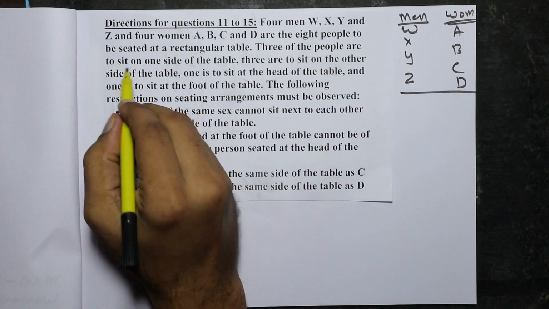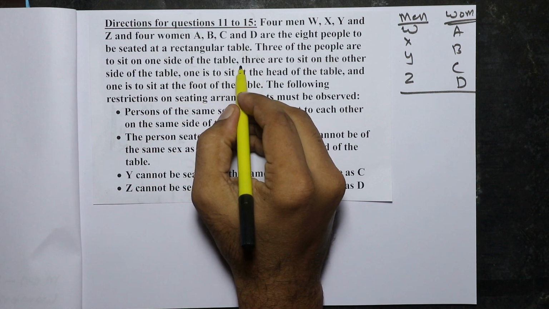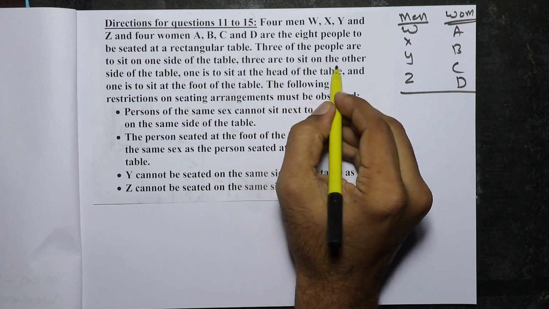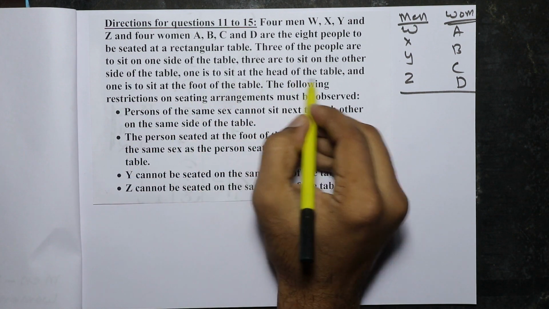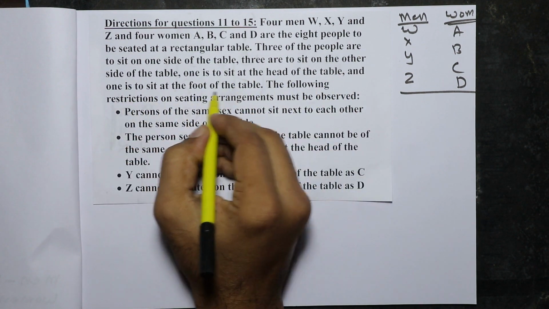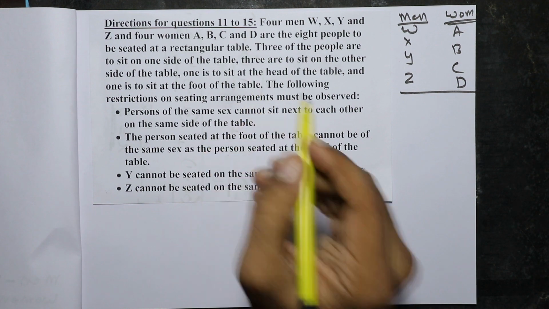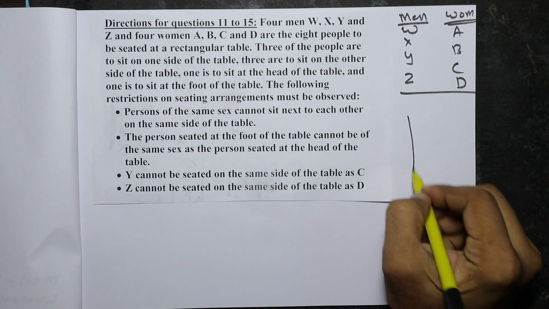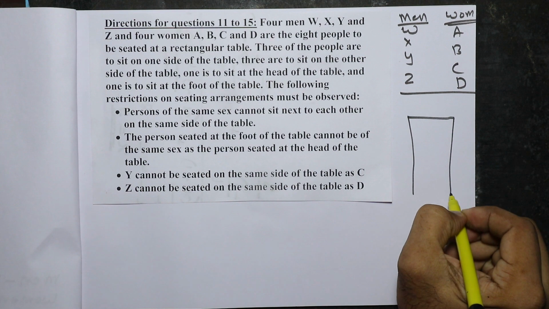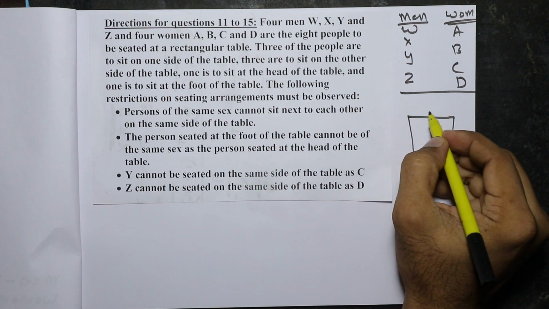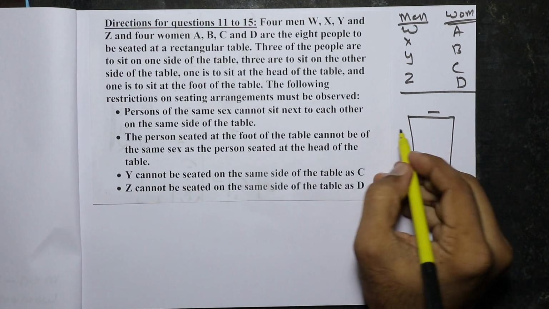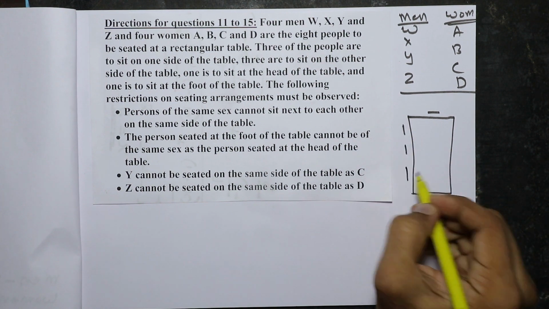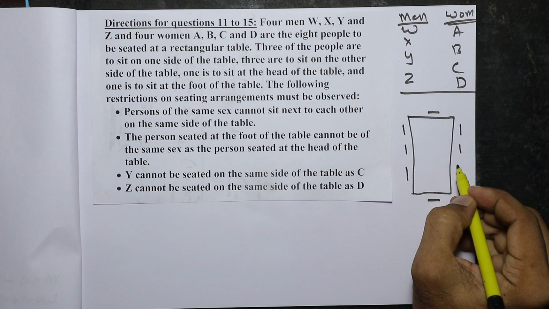3 of the people are to sit on one side of the table. 3 are to sit on the other side of the table. 1 is to sit at the head of the table and 1 is to sit at the foot of the table. So we have the table like this. Assume that this is the head of the table, so one person will be sitting here. This is the foot of the table. On this side there will be 3 people. And on this side also there will be 3 people.